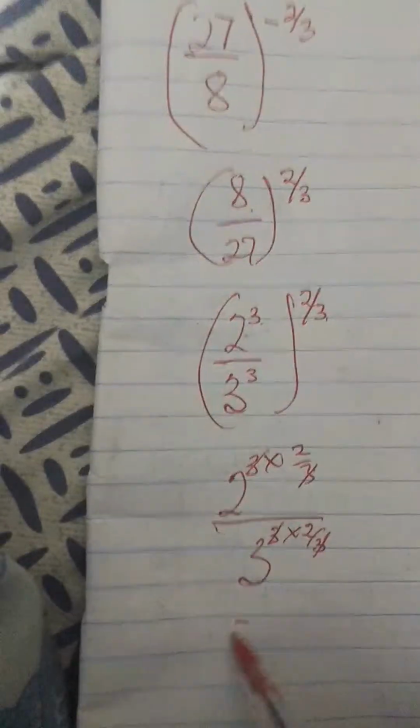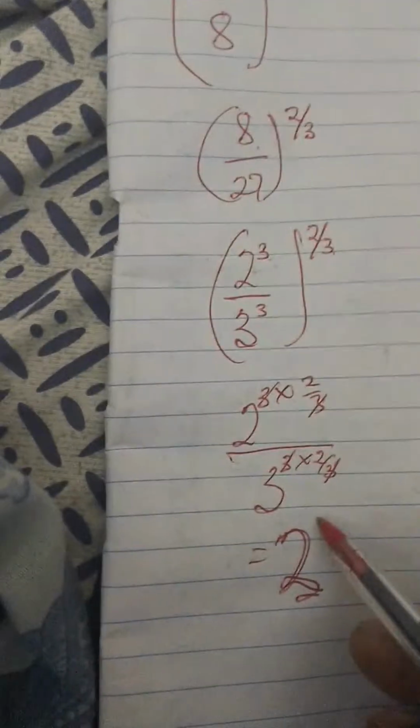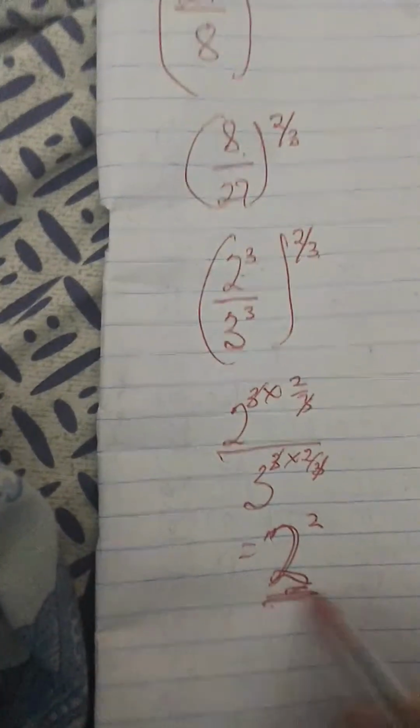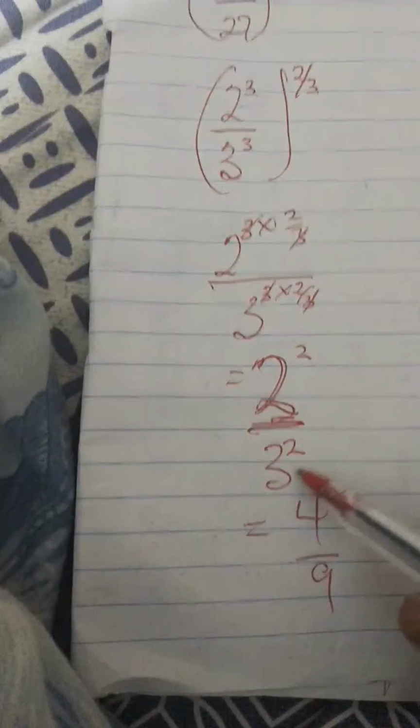Then we have 2 exponent 2 on 3 exponent 2. So this becomes 4 on 9. That is 2 squared is 4, and 3 squared is 3 times 3, which is 9.